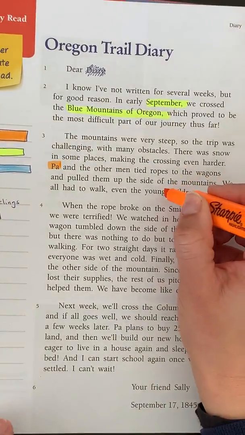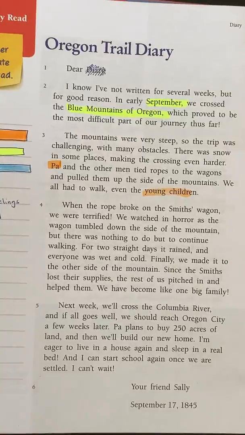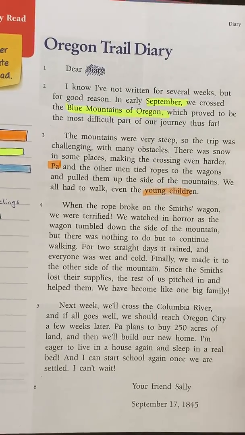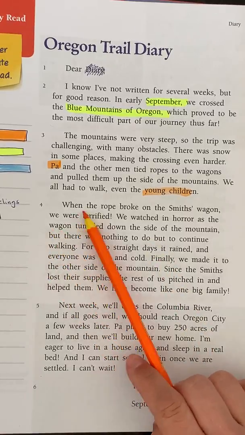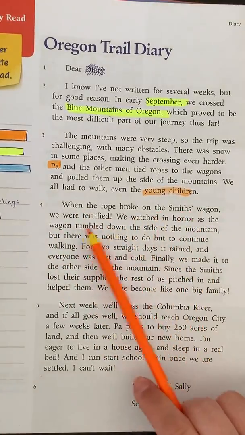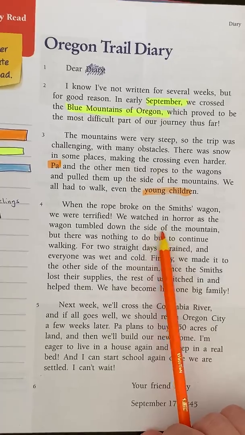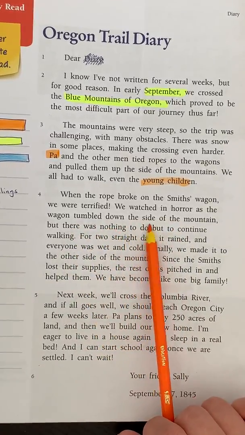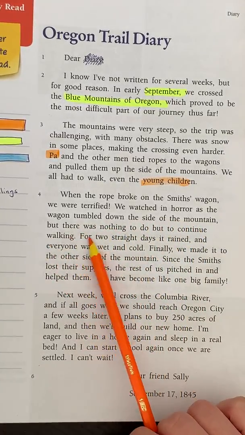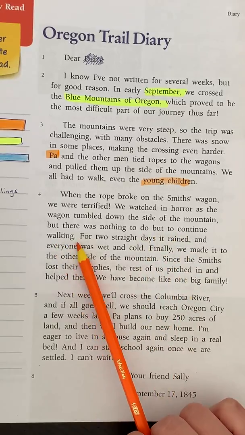And then we have some supporting characters, the young children. When the rope broke on the smith's wagon, we were terrified. We watched in horror as the wagons tumbled down the side of the mountains. But there was nothing to do but to continue walking.